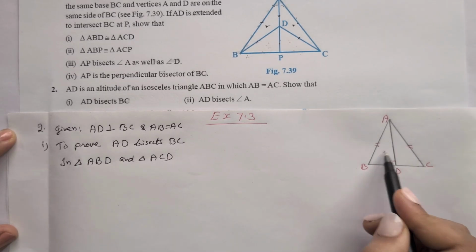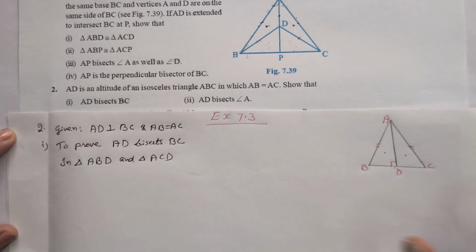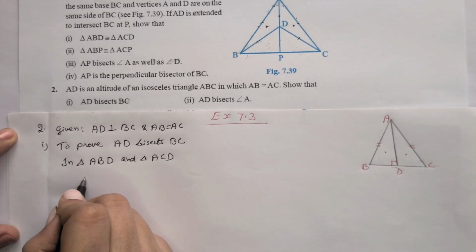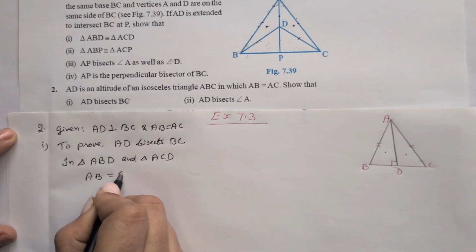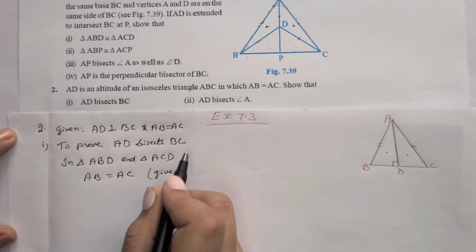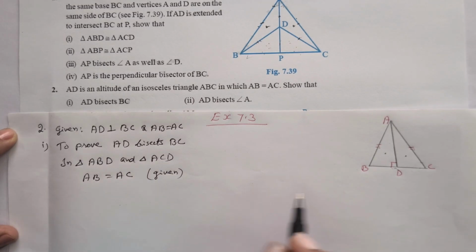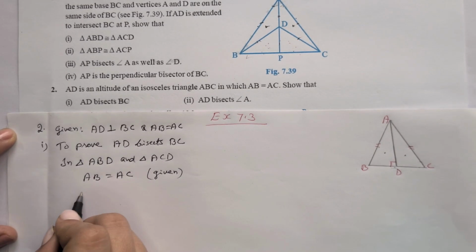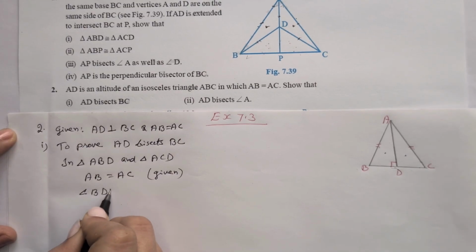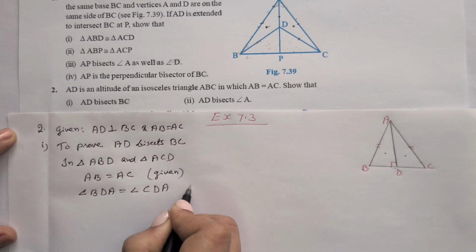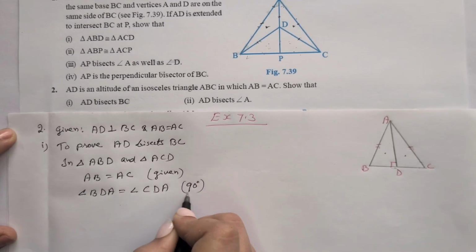Now consider these two triangles, triangle ABD and triangle ACD. There we can write AB is equal to AC, given, isosceles triangle. And angle BDA is equal to angle CDA, 90 degrees, that is also given.